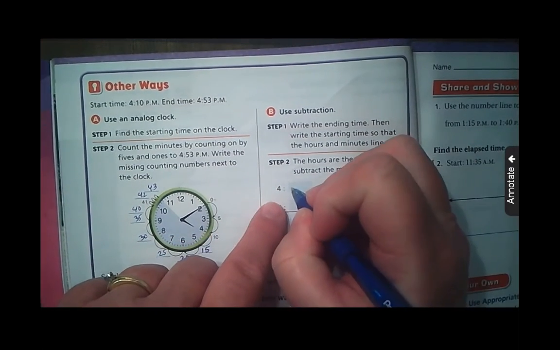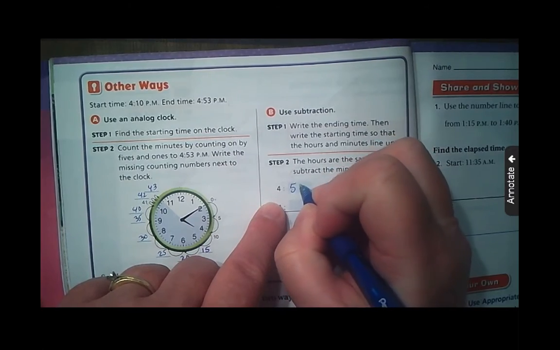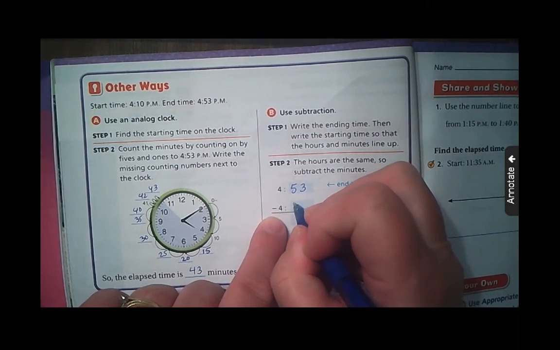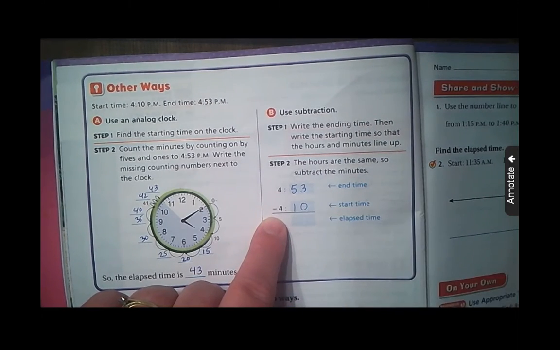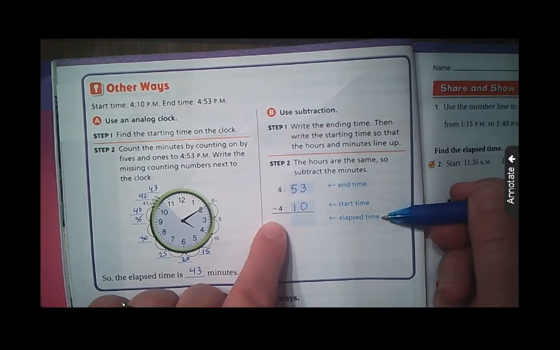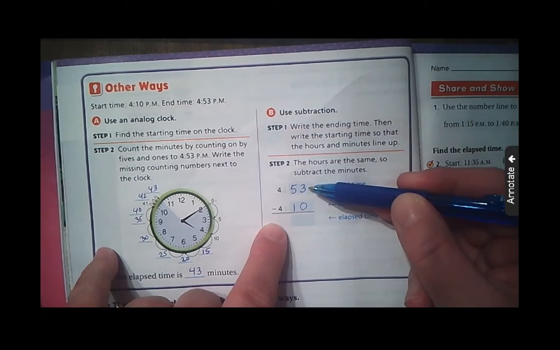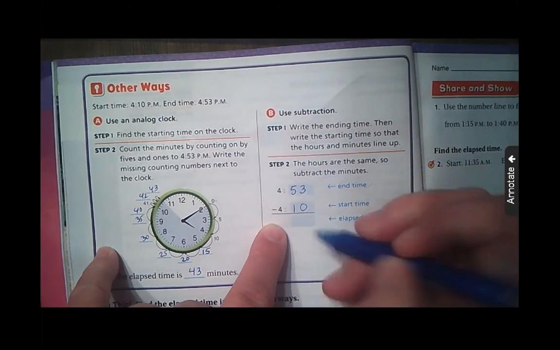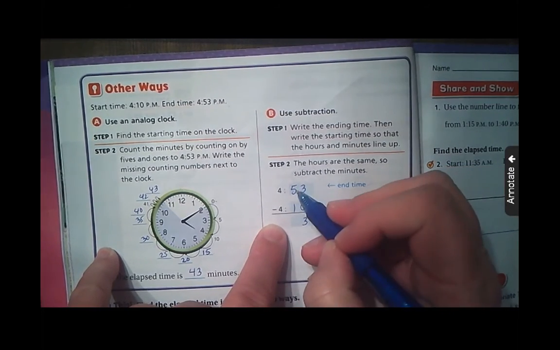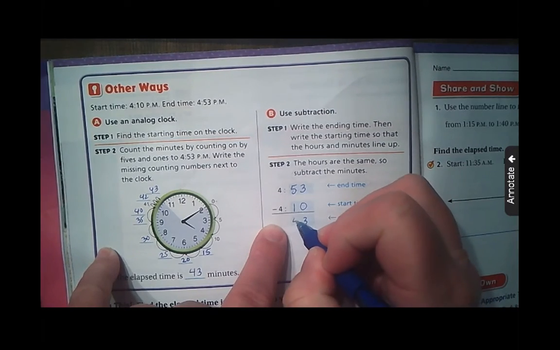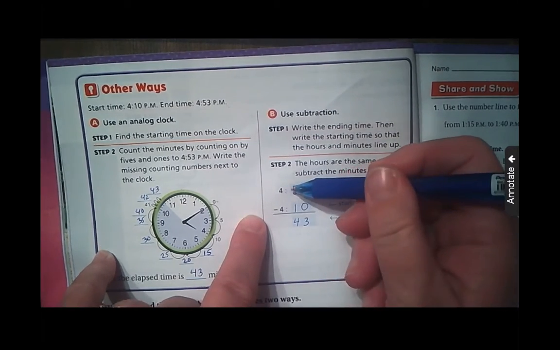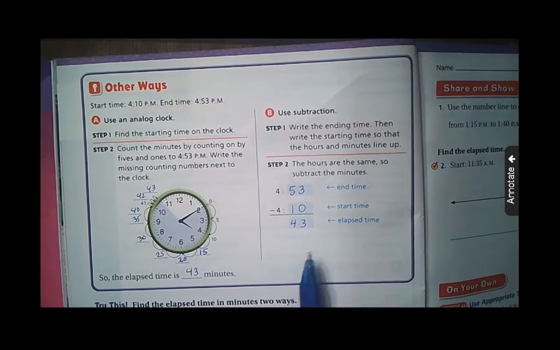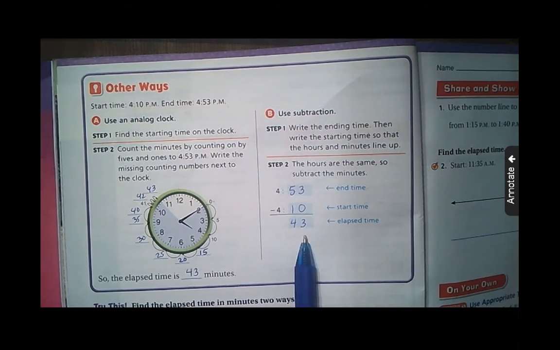All right, so ending time, 53. They already have the hour for you. Okay, and it started at 4:10. So end time, start time, and then the elapsed time, right? I know that when I look at my ones column, 3 take away 0 is 3. 5 take away 1 is 4. And then the hours cancel out, right? 4 take away 4 is 0. So our elapsed minutes, 43 minutes. So elapsed time.